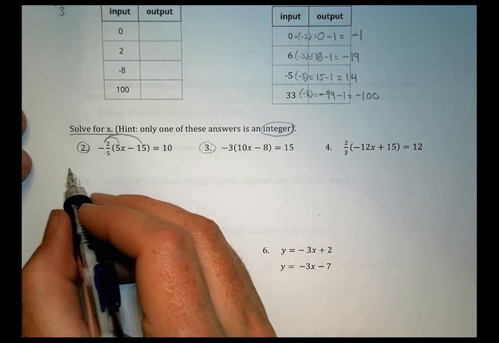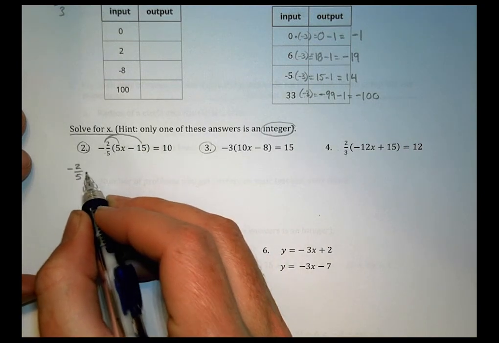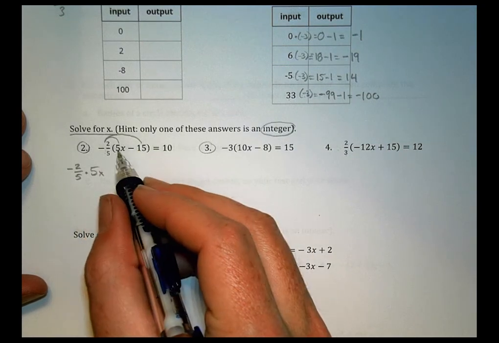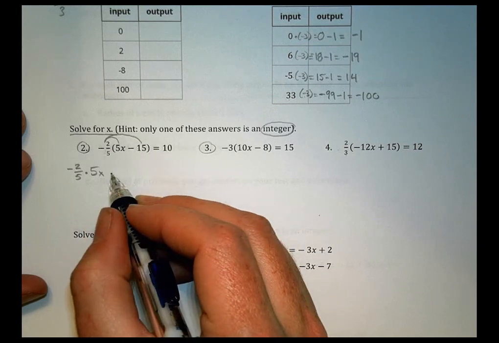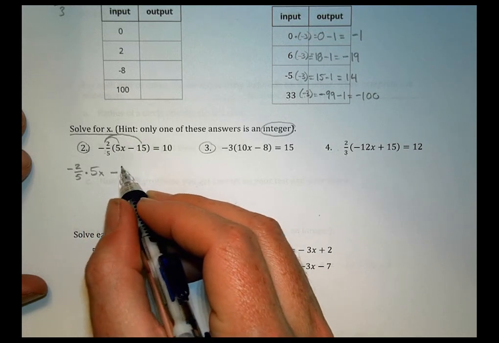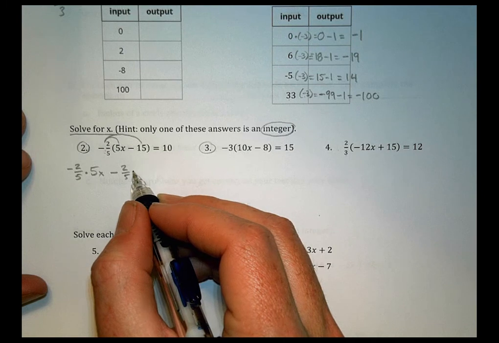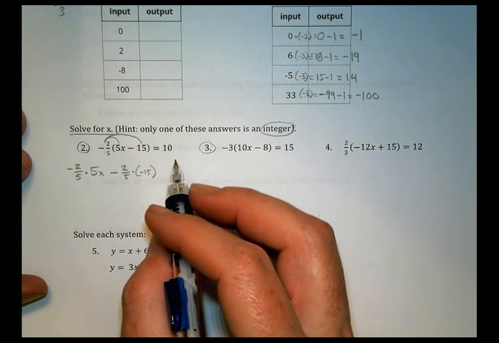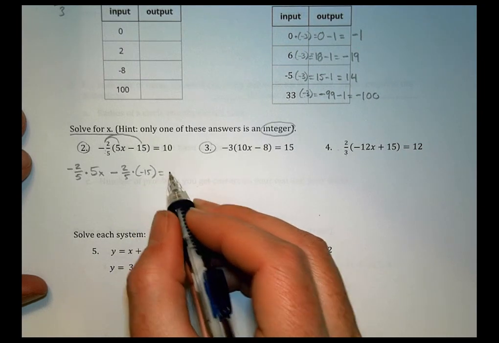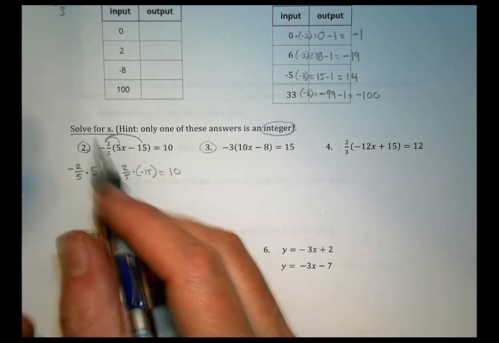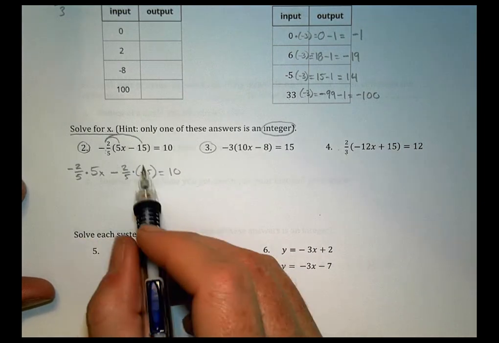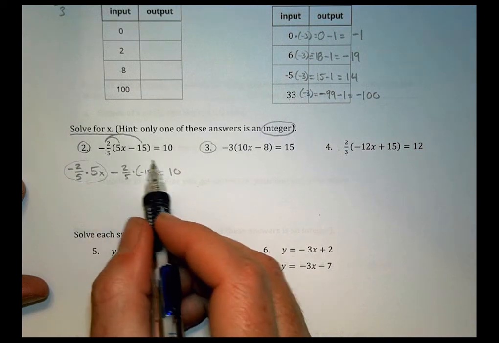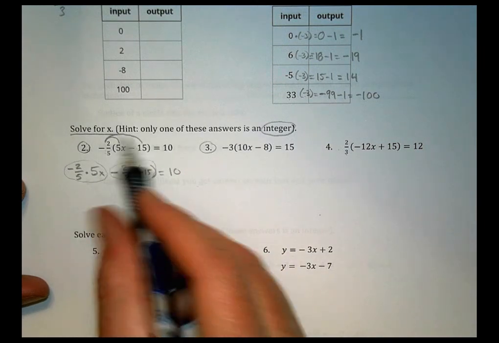So right here we're going to do a -2/5 times 5x, right? I'm going to multiply those two things together, and then I'm going to do a -2/5, and I'm going to multiply that by a -15, and that combined is going to be equal to 10. Okay, so you don't have to write it out this way. I just wanted to show the two different things we're going to do. We're going to be multiplying that together right here, and then we're multiplying that together right there.